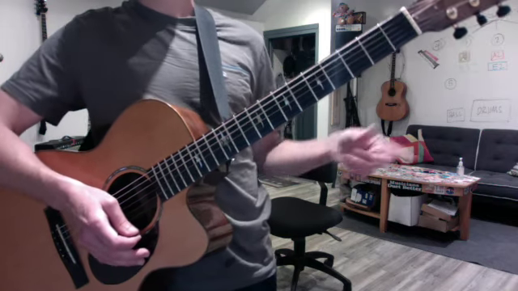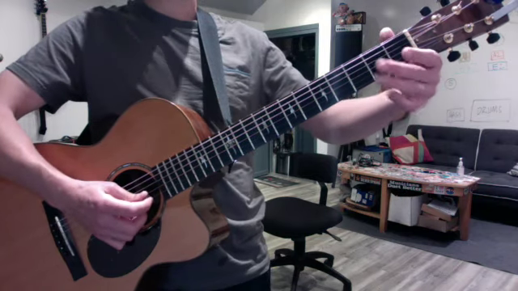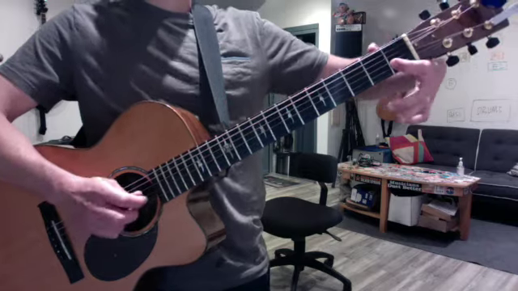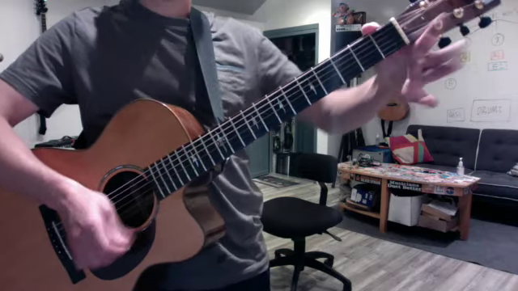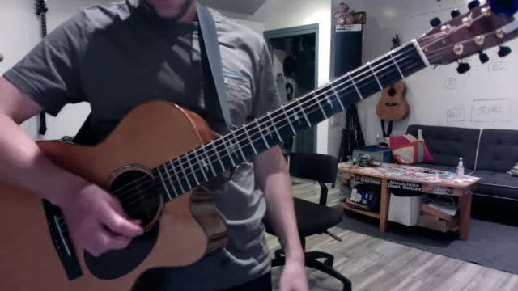B to C and E to F are naturally occurring half steps in the musical alphabet. You can convince yourself of this by going to your B string at first position and just playing B to C. Just a half step apart. So there's no B sharp. Same thing with E to F. So it's B, C, E, F. You want to memorize that right off the bat.